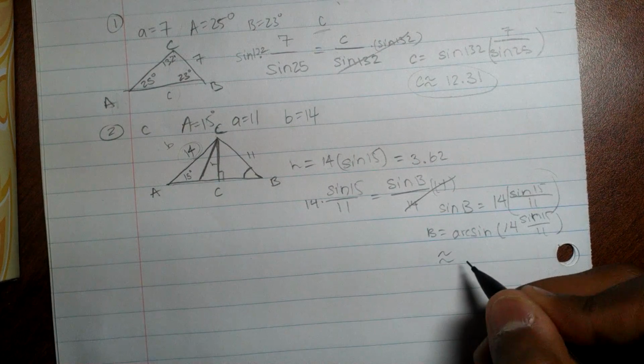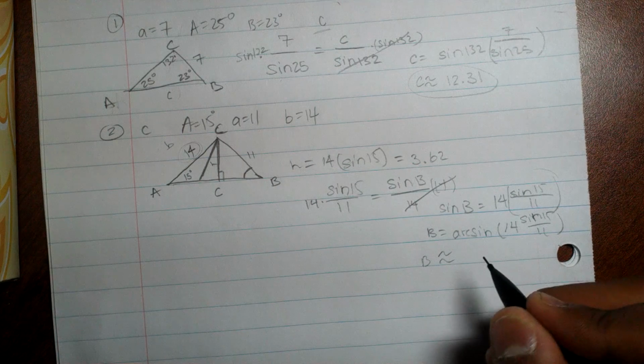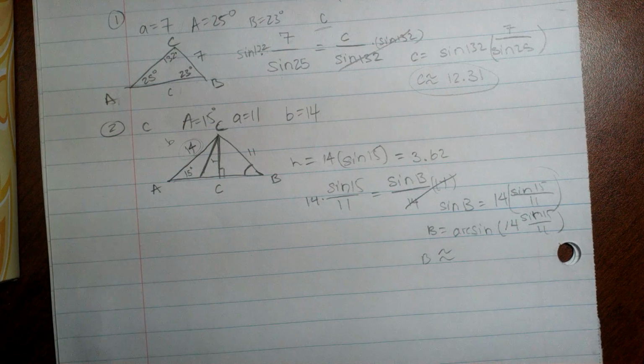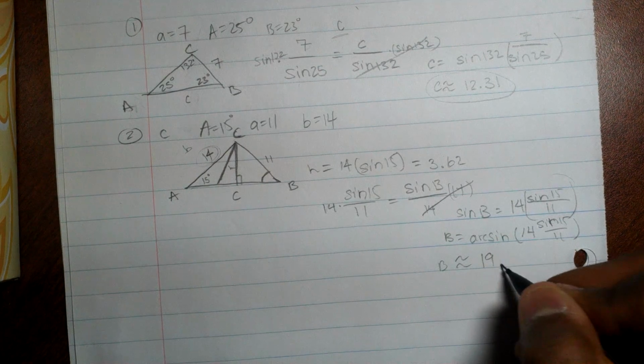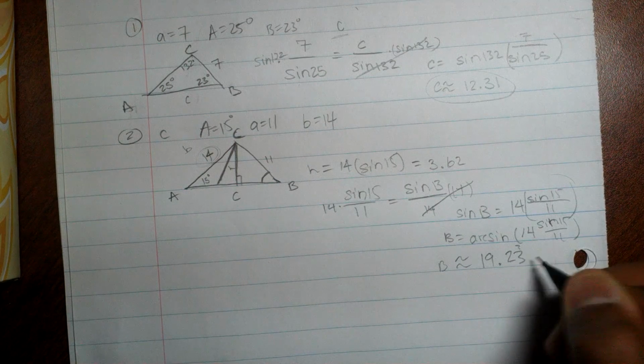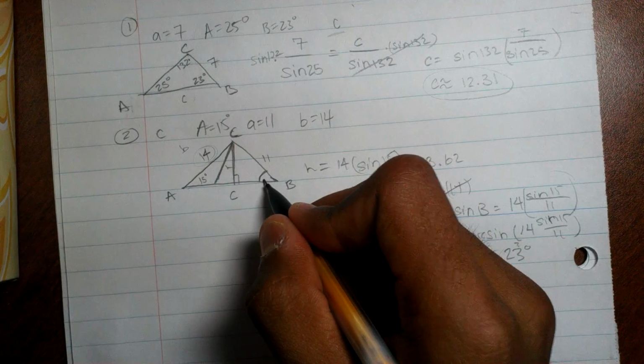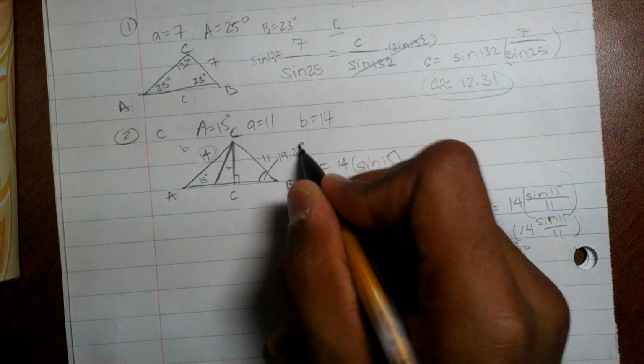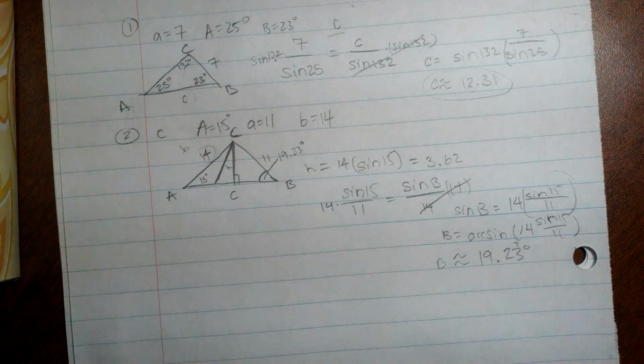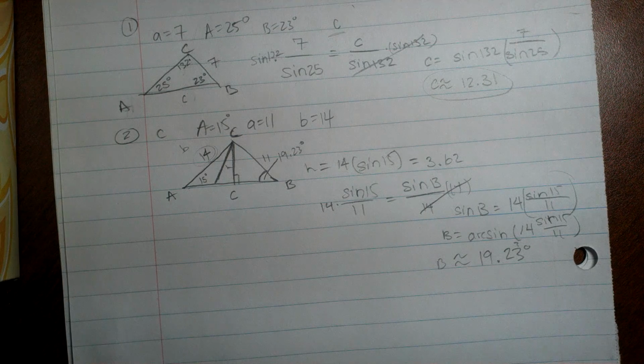If you plug that in, you do arc sine of 14 times sine of 15 divided by 11, and you get 19.23. So the angle B is 19.23 degrees. So this right here is 19.23 degrees, and that's the solution for angle B in one case.